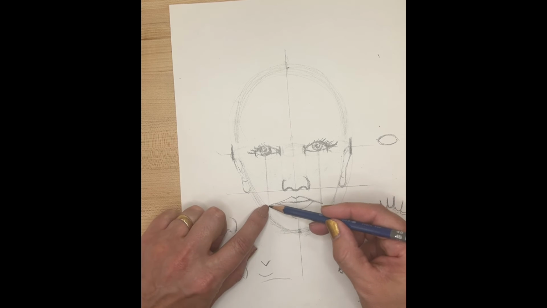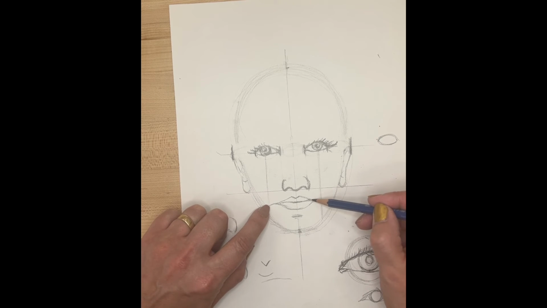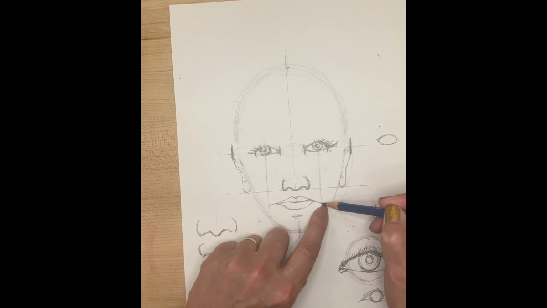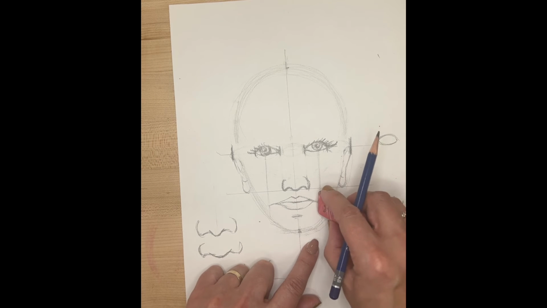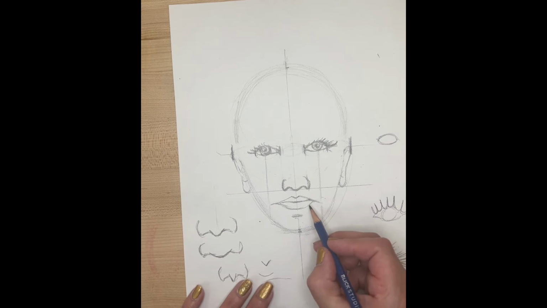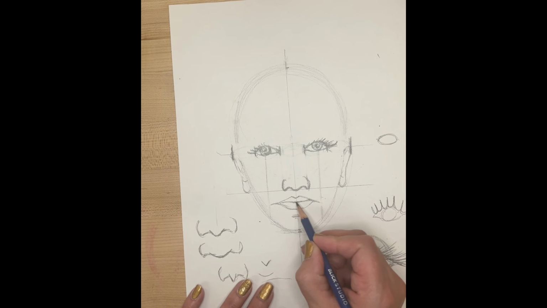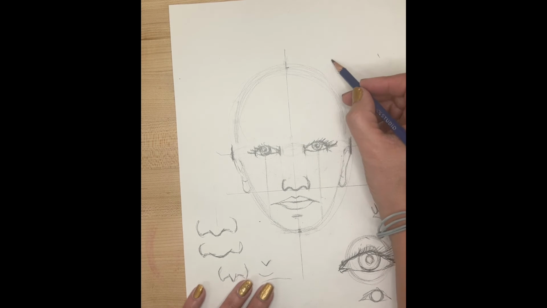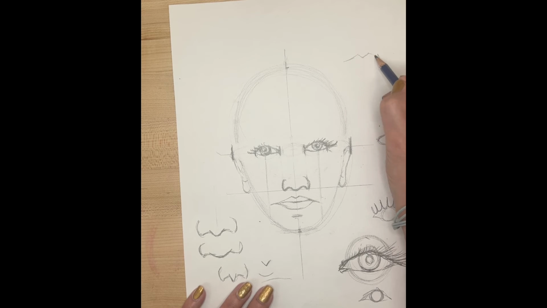Now where this line stops, that's where the skin fold stops. And that does seem kind of wide. I'm going to bring it in just a little bit. But you see how my skin fold line stops down here? If I had drawn my mouth so that they both stopped at the same place, it's going to look like a Mr. Potato Head mouth or a cartoon mouth.